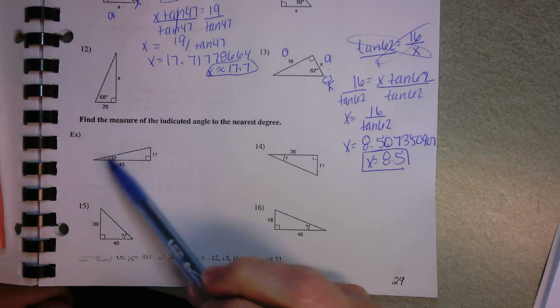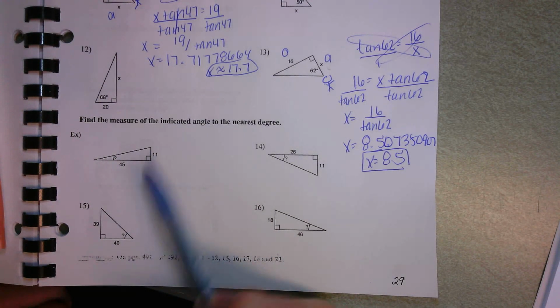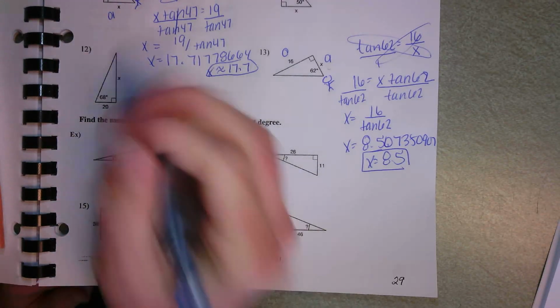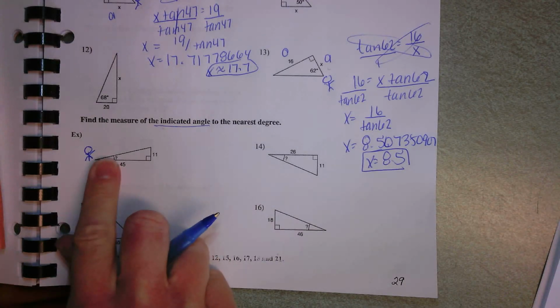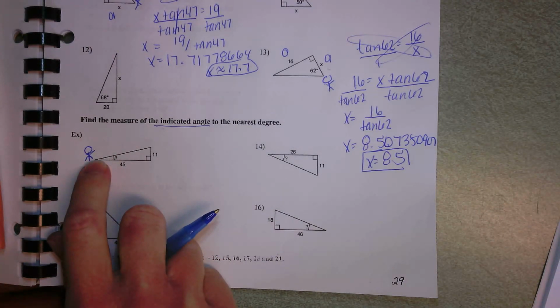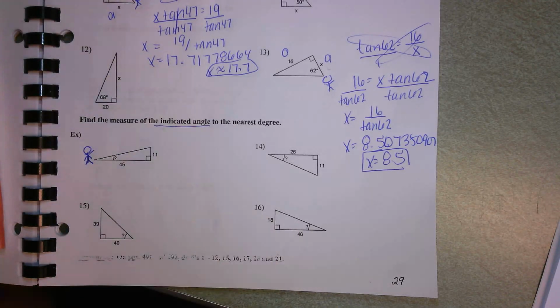All right, so let's do a couple of these examples. So let's look at this one. Now we want to find the measure of the angle. We don't know this angle, but we want to find it. So that's why I'm putting my person here. I put my person at the place where I either want to find my angle or I know my angle.